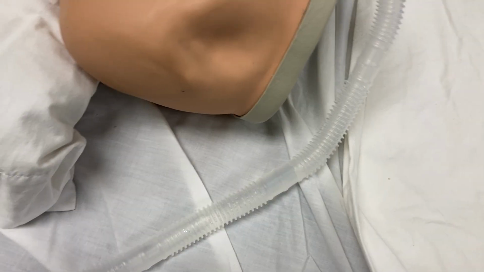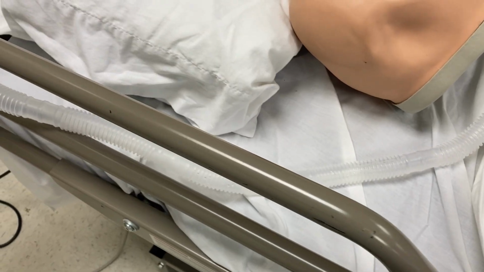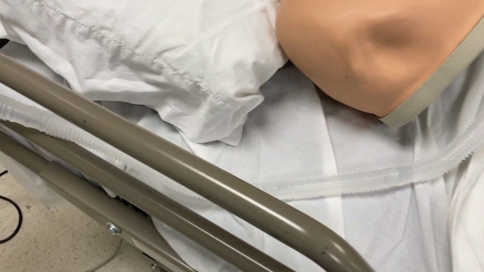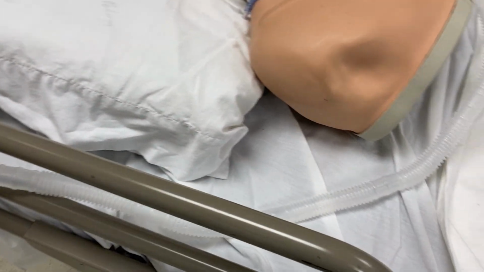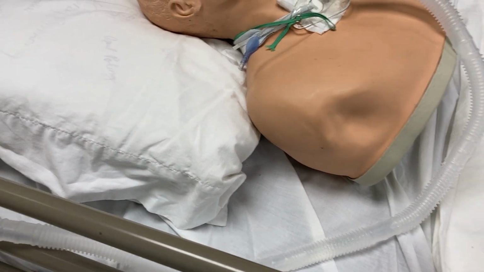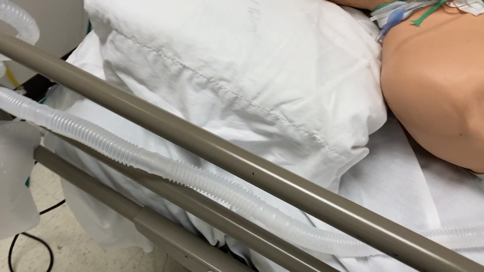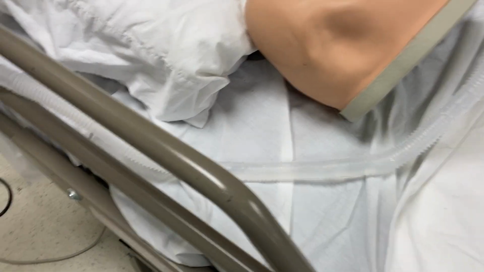One of the troubleshooting things that you might encounter for exam purposes is, if you've got water collecting in your corrugated tubing in an air entrainment setup with a tracheostomy collar, what happens? The answer choice is likely going to be that the patient's FiO2 goes up. But I want to share with you what's happening so that you understand.